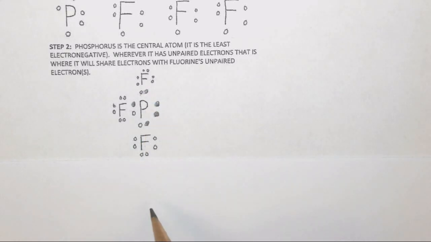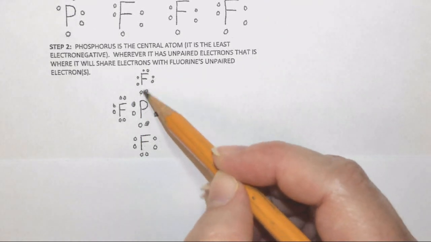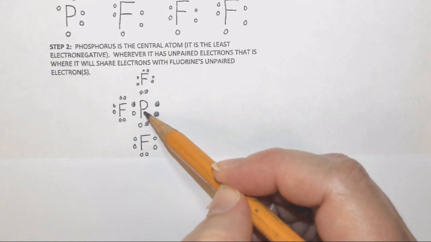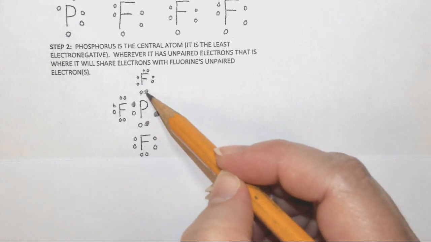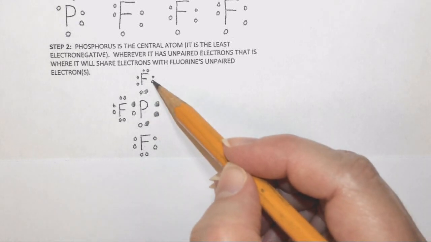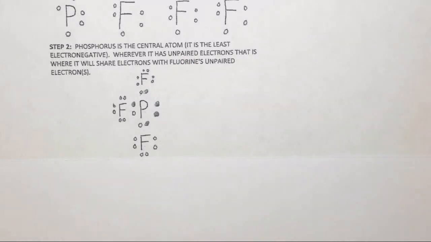Shared electrons are the ones that exist between the 2 symbols. That's how we know that these are the shared ones. So this is a shared pair. These out here are unshared pairs. Okay. It is a pair of electrons, but it's not being shared.